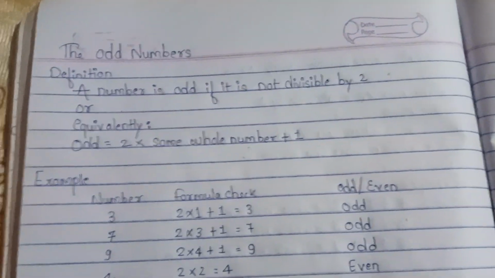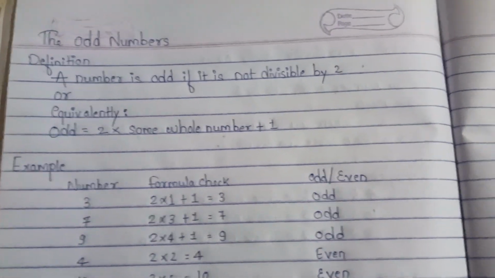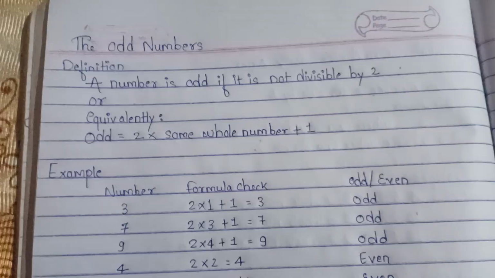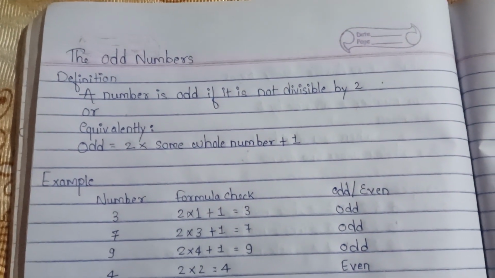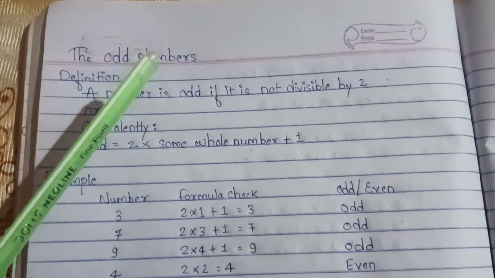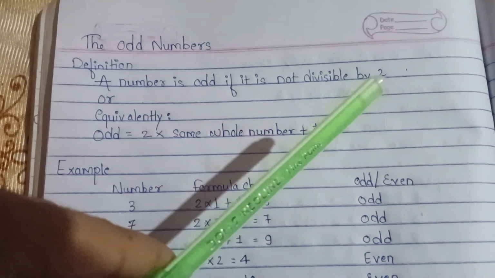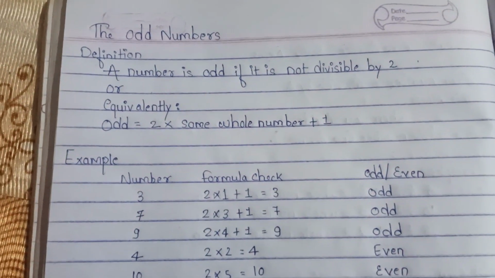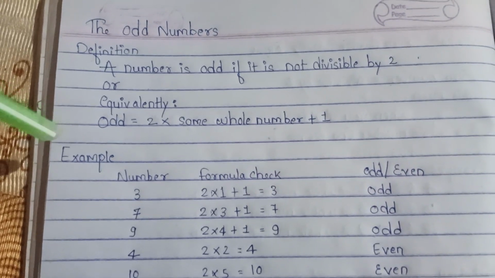So this is odd numbers, which we are going to discuss today. The definition of an odd number is: a number is odd if it is not divisible by 2.